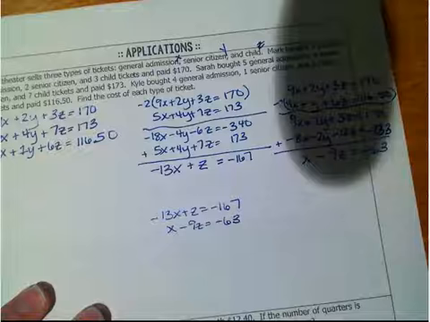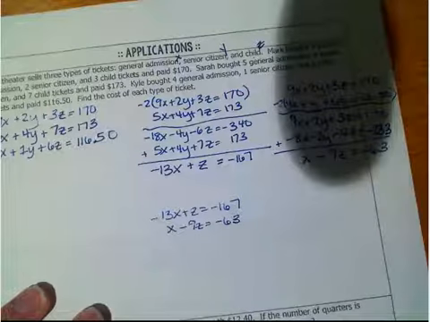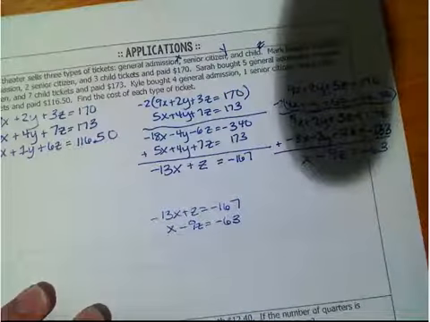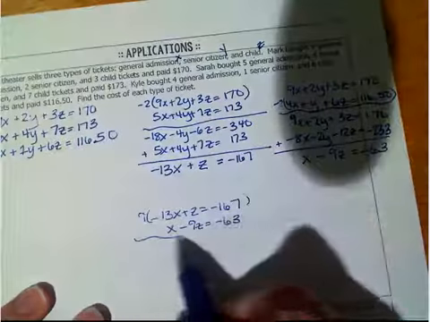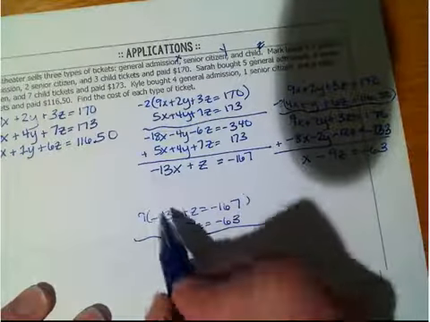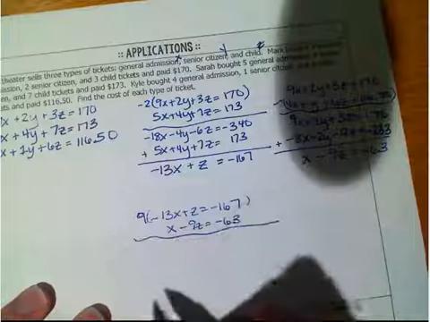I want to eliminate one variable. I'm going to choose to multiply the first equation by 9. You could also choose to multiply the second equation by 13, but just choose one or the other.